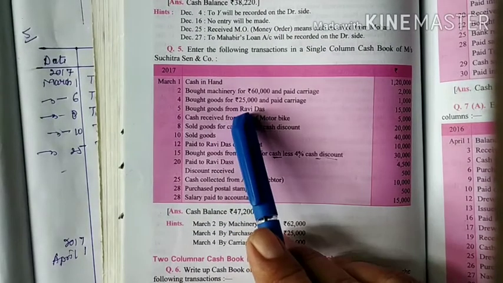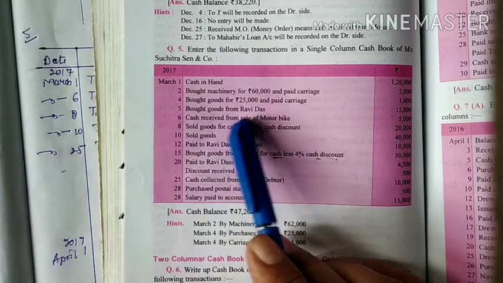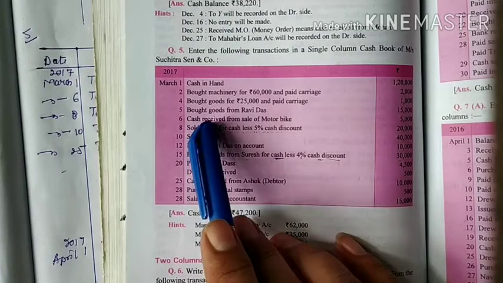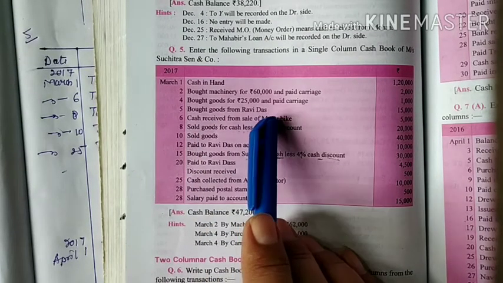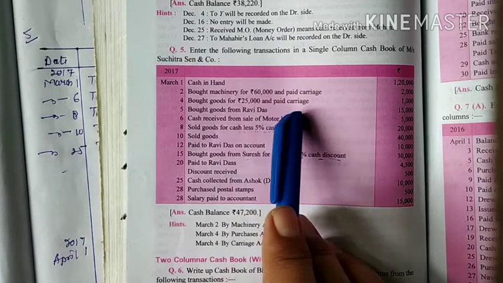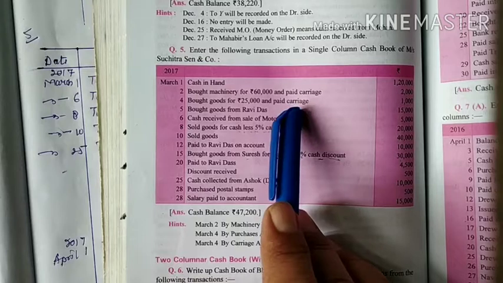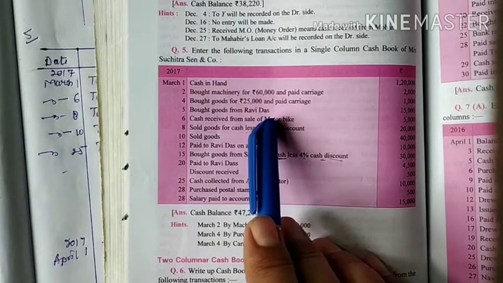March 5th. Bought goods from Ravidas 15,000. Here a name is given and no other information. If it is bought in cash or credit, it will be deemed that it is on credit.